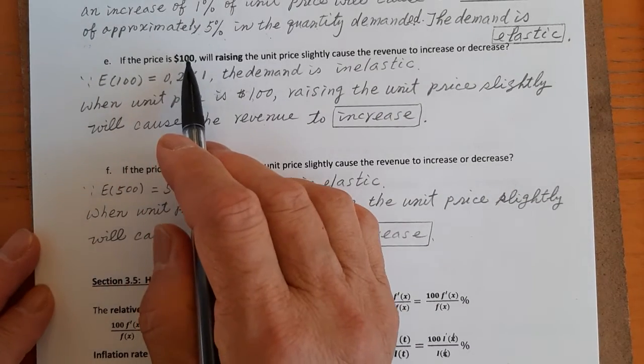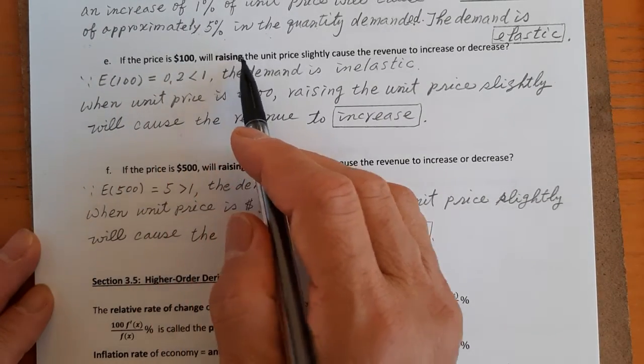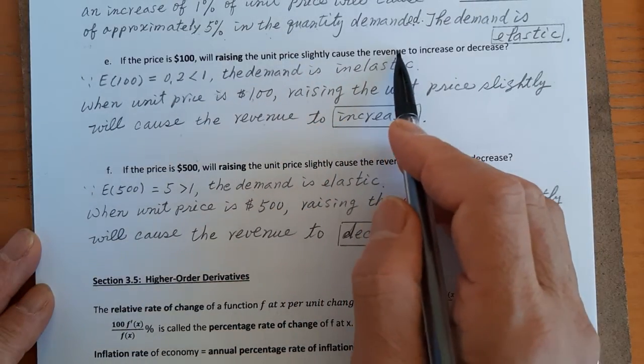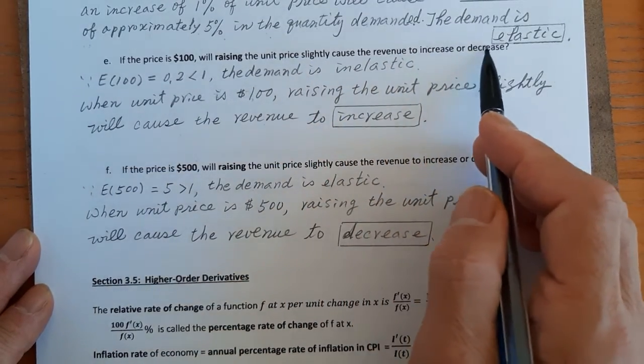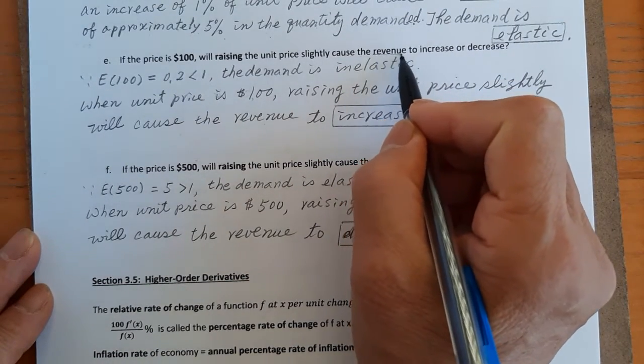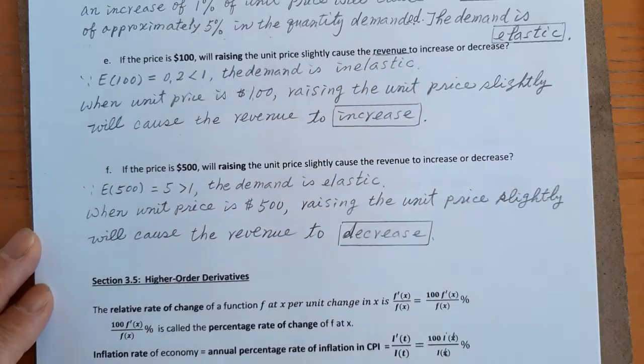If the price is 100, will raising the unit price slightly cause the revenue to increase or decrease? Now this time we talk about the revenue, R of x.